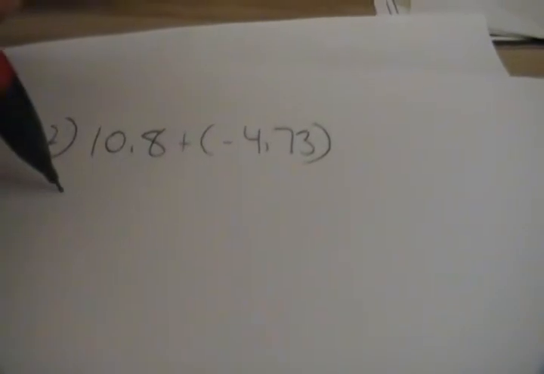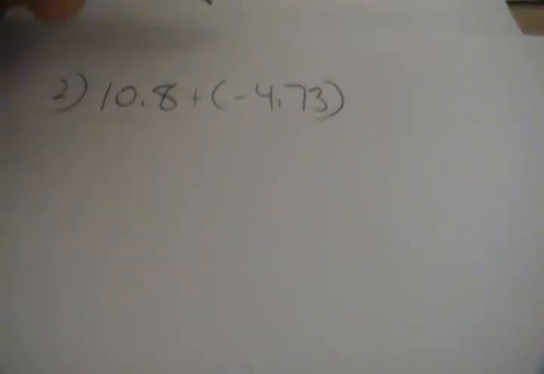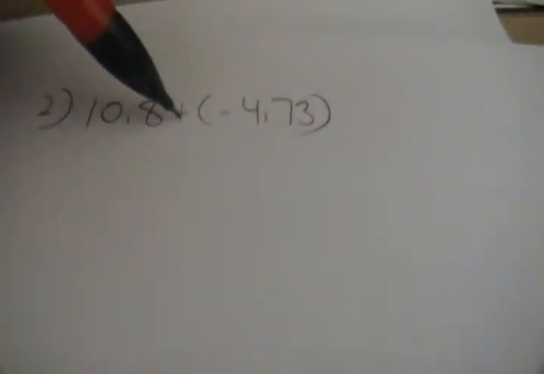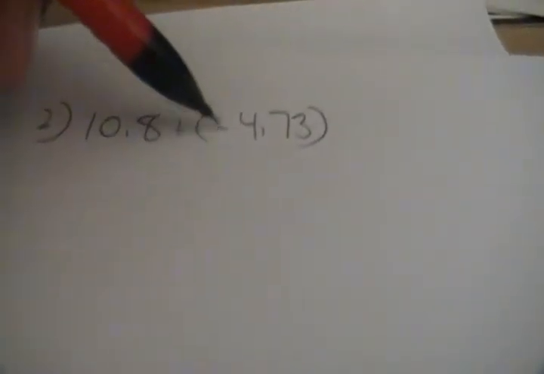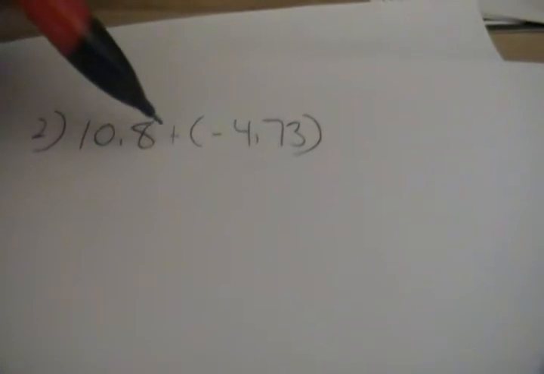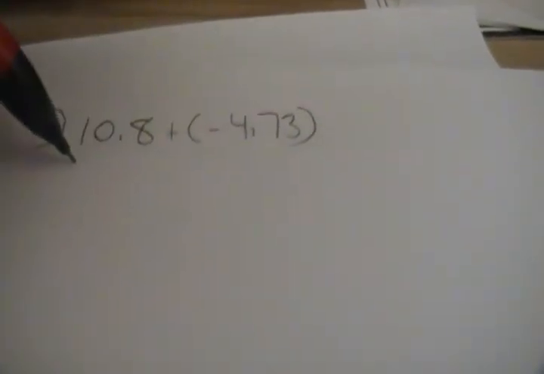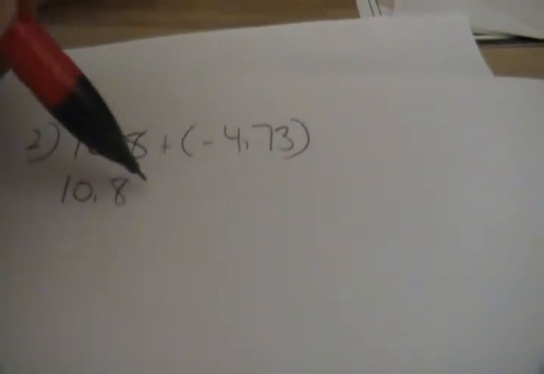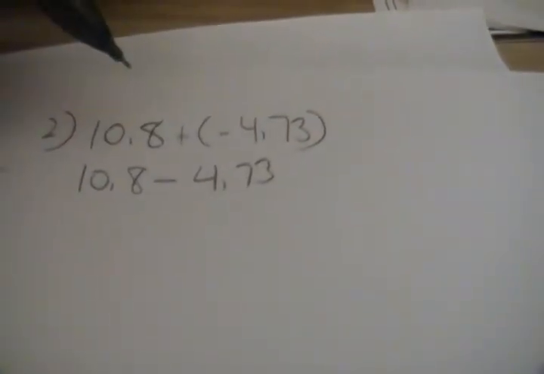Okay, so first things first. We have the signs right here, positive and negative. So again, we have to multiply it out. So positive times negative equals negative. So it equals 10.8 minus 4.73, right? So we need to subtract these two numbers.